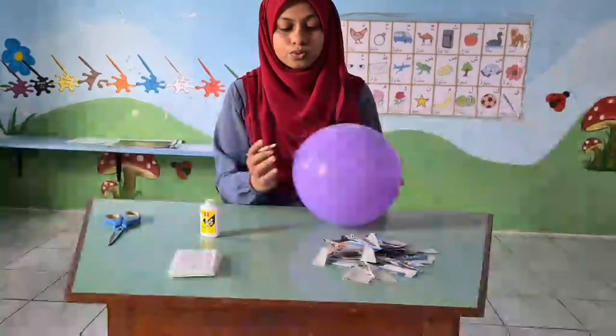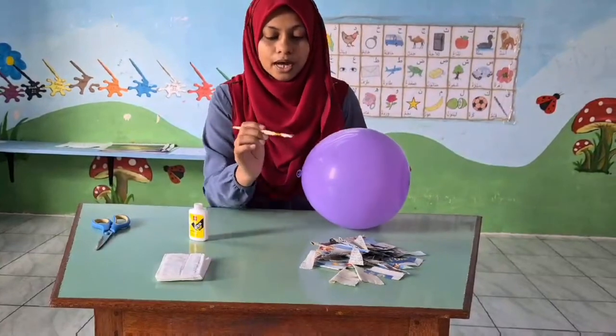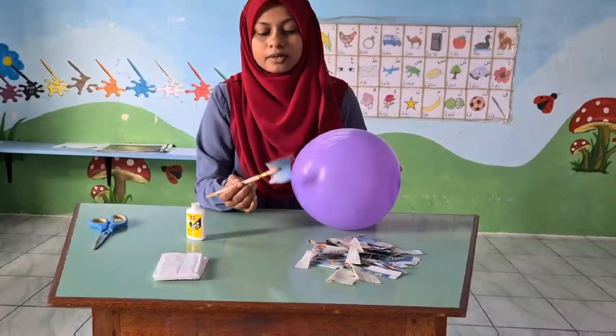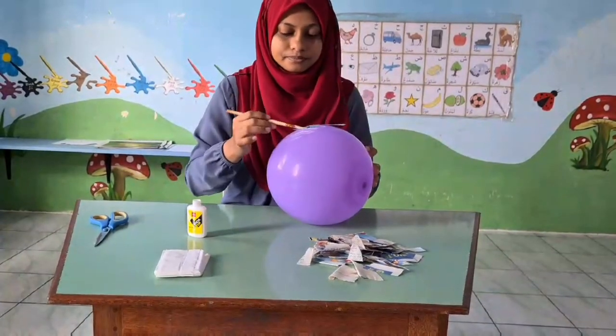After applying the glue, you have to paste the newspaper pieces on the balloon. I am going to take the newspaper using the brush so that my hand does not get messy.